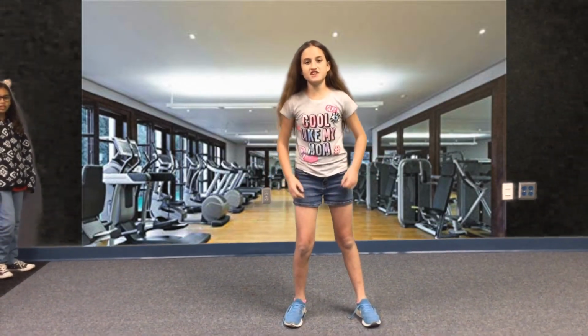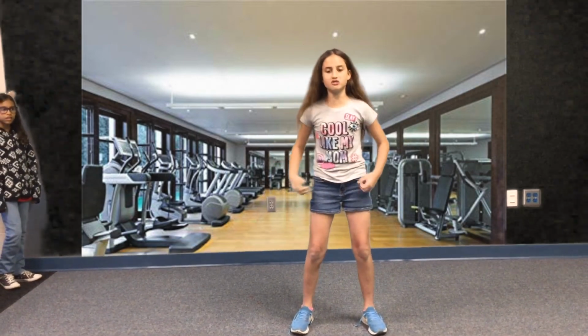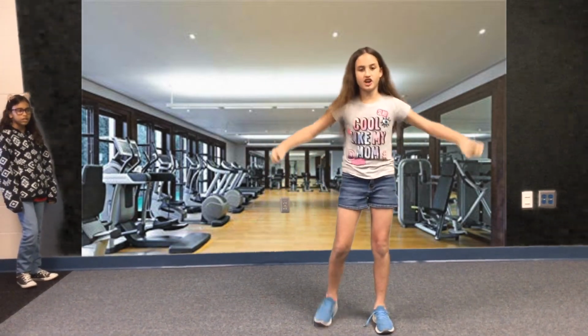This time for Fitness February, we're going to do lunges in place. We're going to do 5 on each side. Let's get pumped!